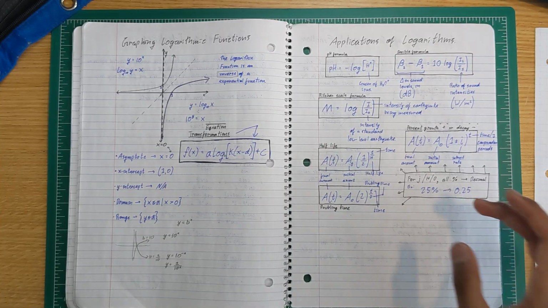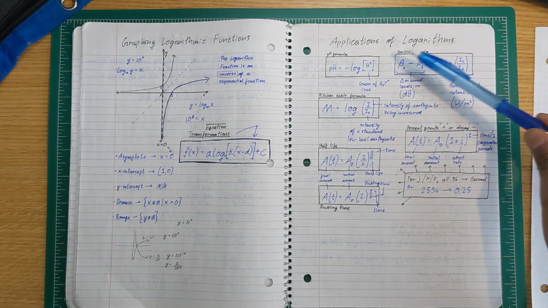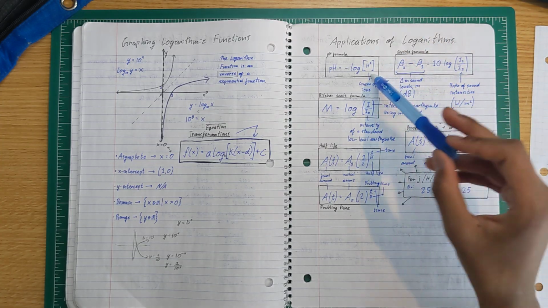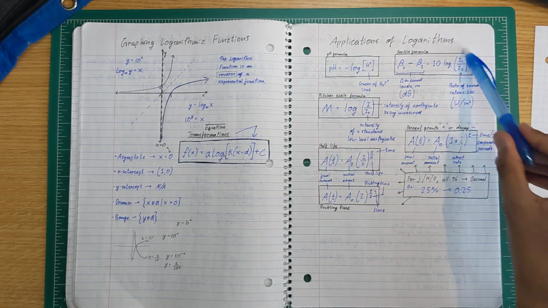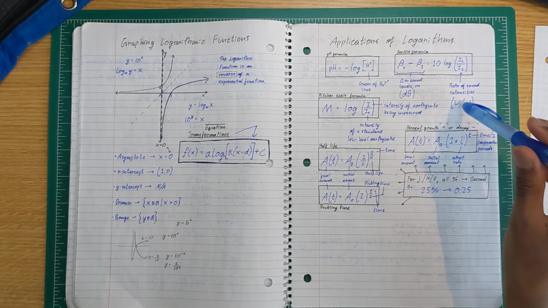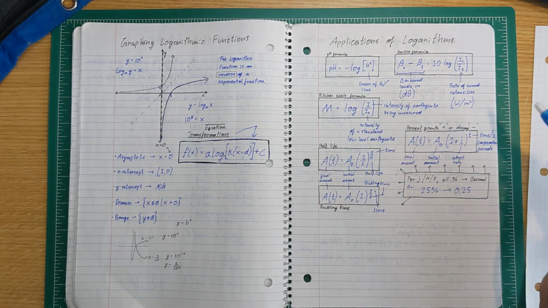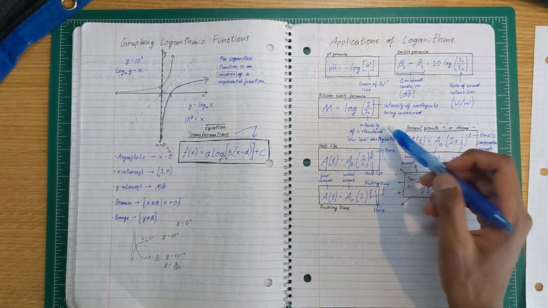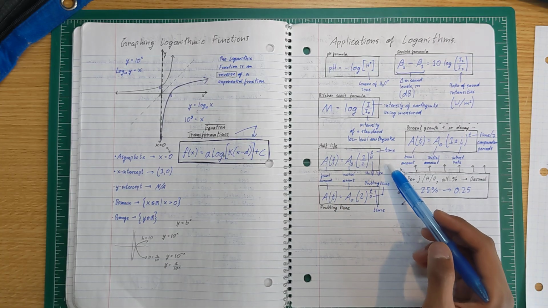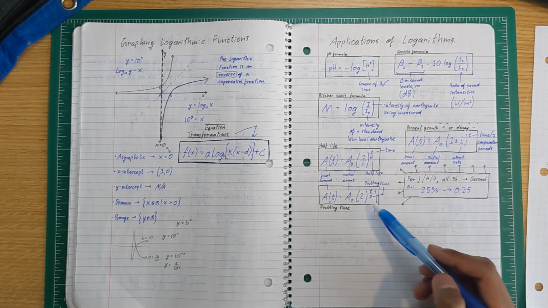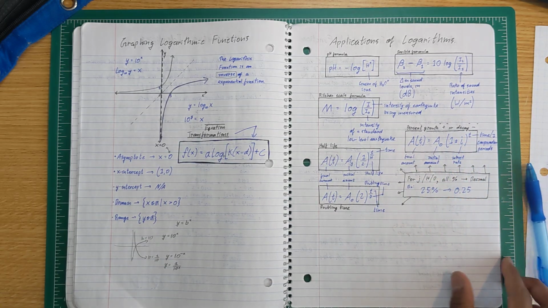Applications of logarithms are used very extensively. In case you cannot read them, this is the formula to find pH. This is the formula to find the intensity of sound in decibels. This is the formula for the intensity of an earthquake. This is half-life, which can be used for radioactive materials, doubling time, and this is percent growth or decay, or compound interest.